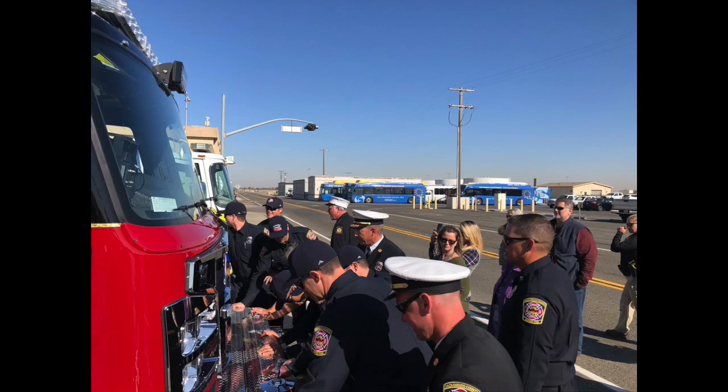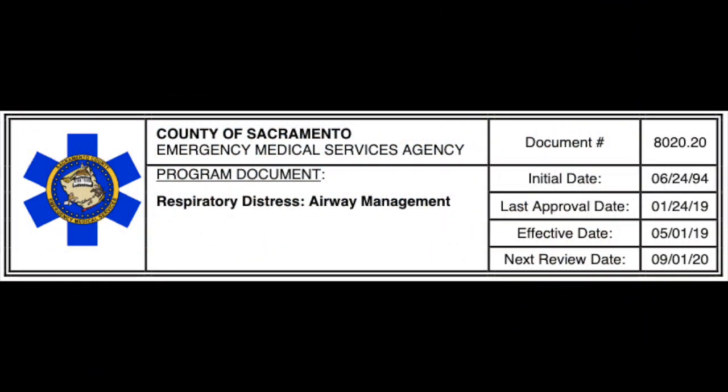All right, guys, this is going to be respiratory distress airway management. This is policy 8020, and we're going to spend a little extra time here because there are some things I want to get cemented into your brain that become automatic when you're taking care of someone who has respiratory distress. A couple of very important basic things to remember.